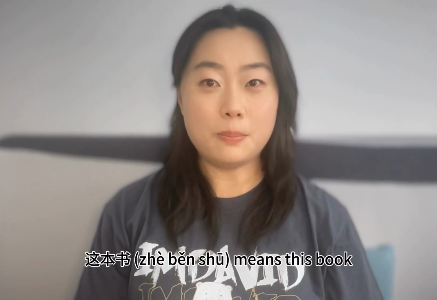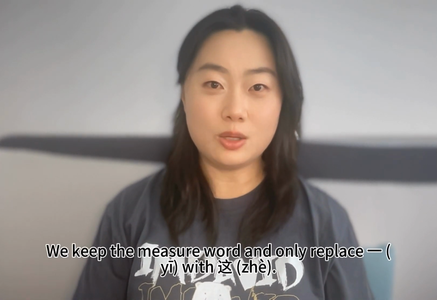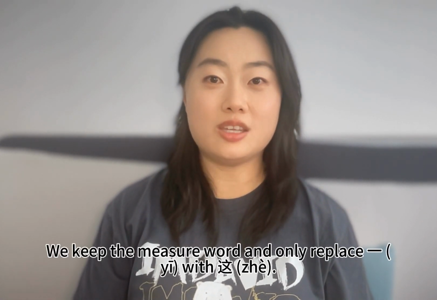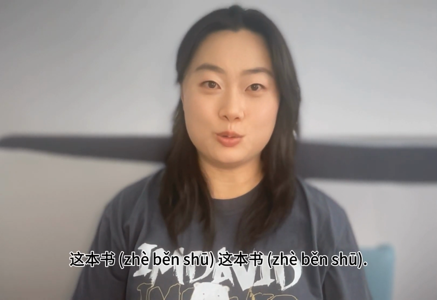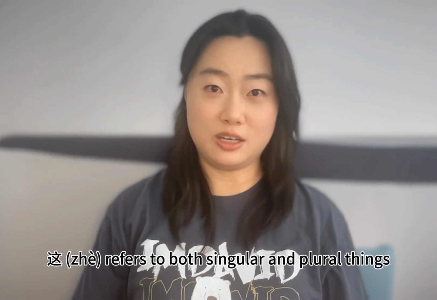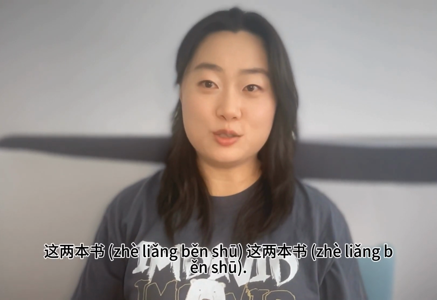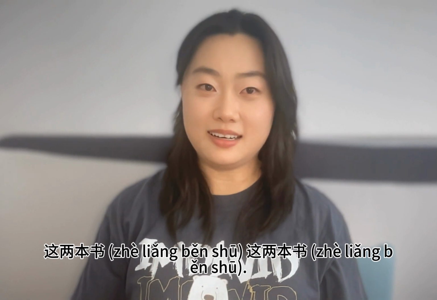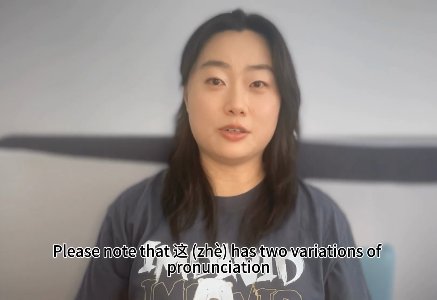When we want to specify this book, we'll use 这. 这本书 means this book. We keep the measure word and only replace 一 with 这. 这 refers to both singular and plural things. How to say these two books? 这两本书. Please note that 这 has two variations of pronunciation.